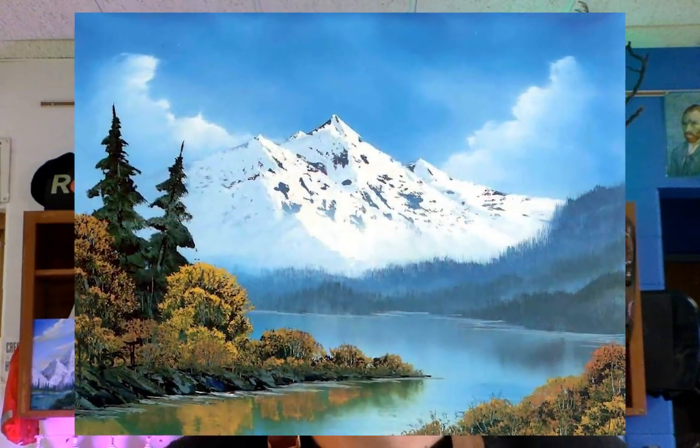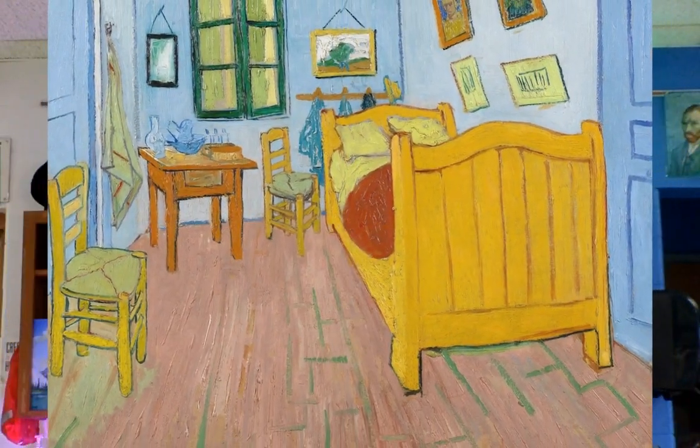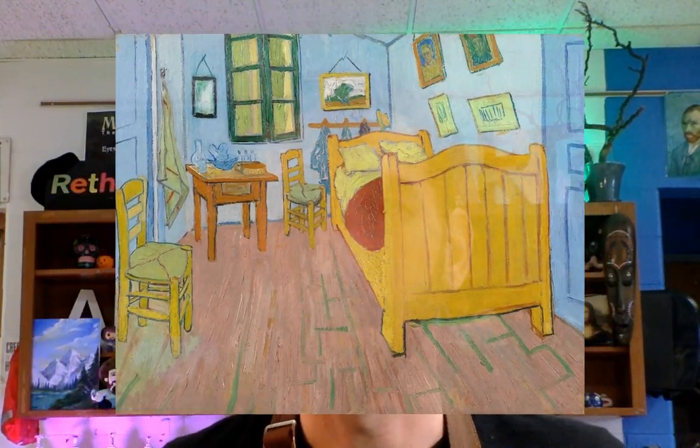So what is a background? A background is like the setting of a story. It is the location or place that your picture is at. Could be outside in the mountains or inside your bedroom. A background can tell a lot about your picture and bring your subject to life.